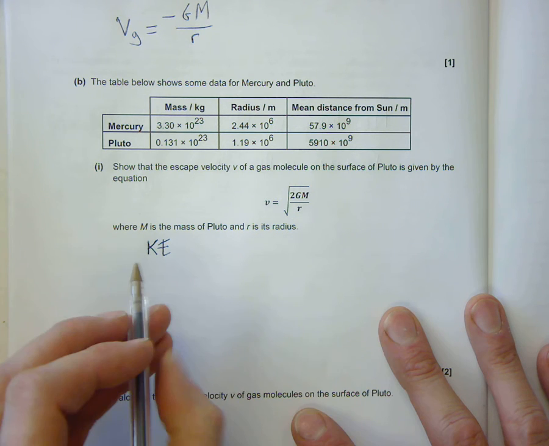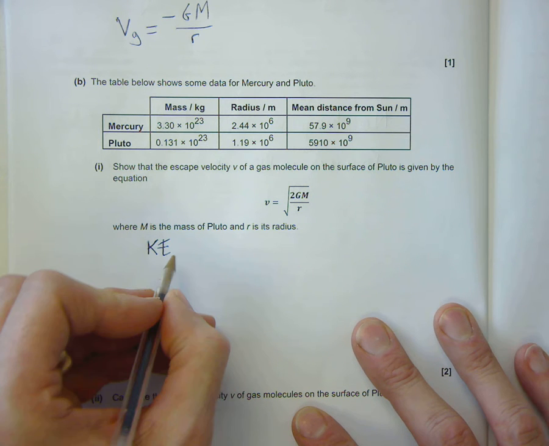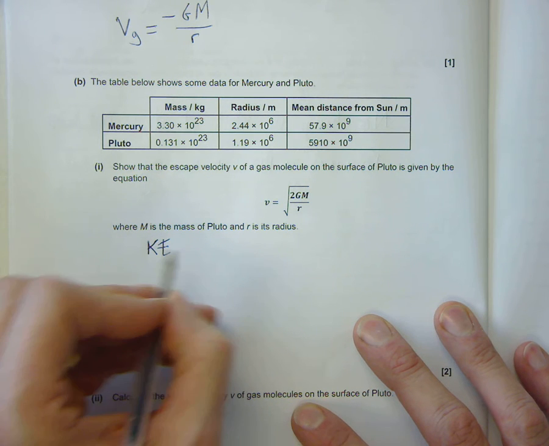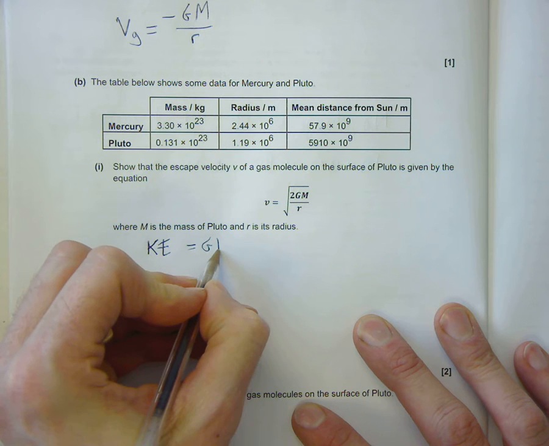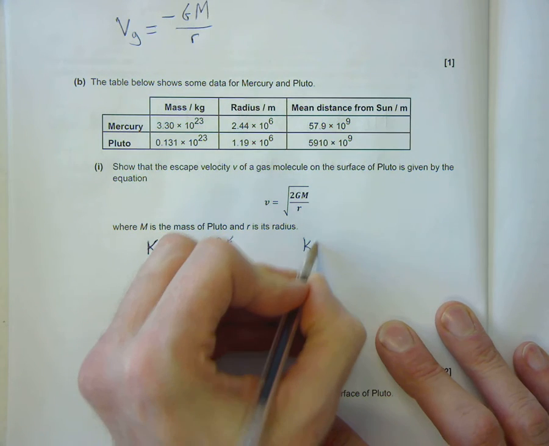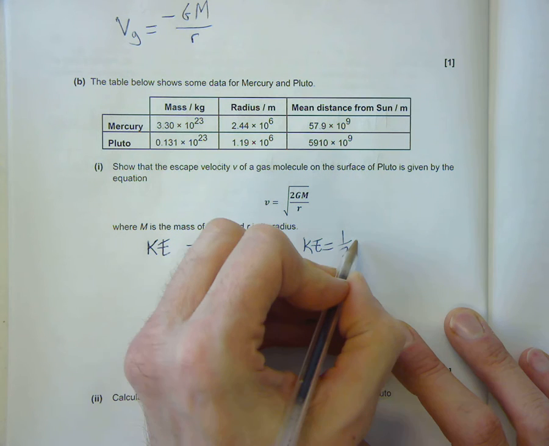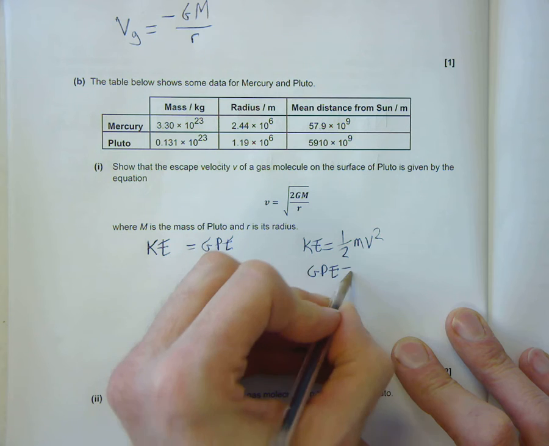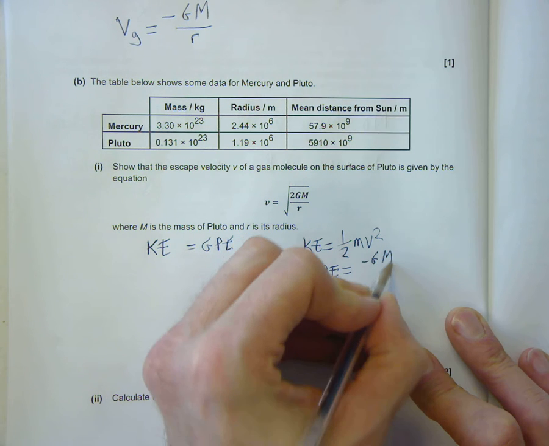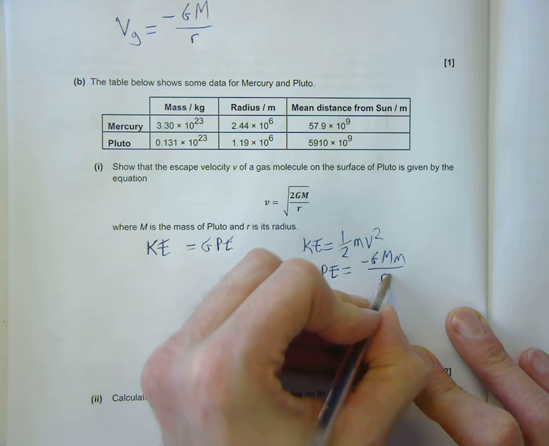Well, what we need to know is the kinetic energy, proportional to v squared, is going to be equal to the gravitational potential energy, and KE is obviously half mv squared. Gravitational potential energy is just going to be minus GMm over r.